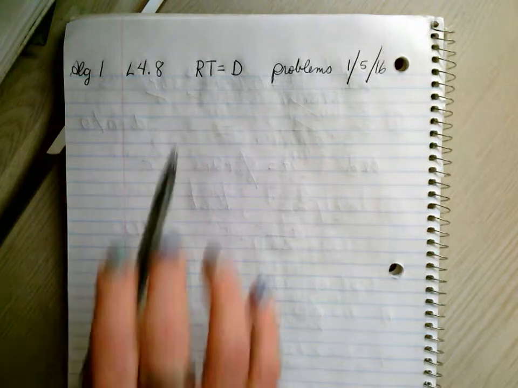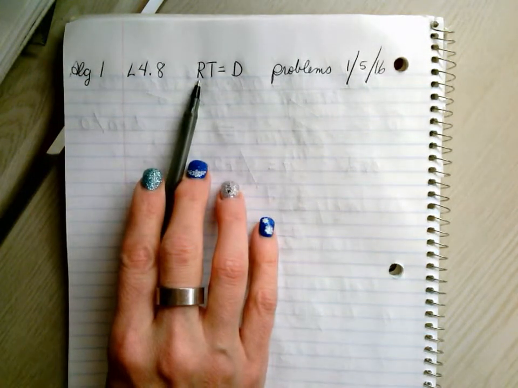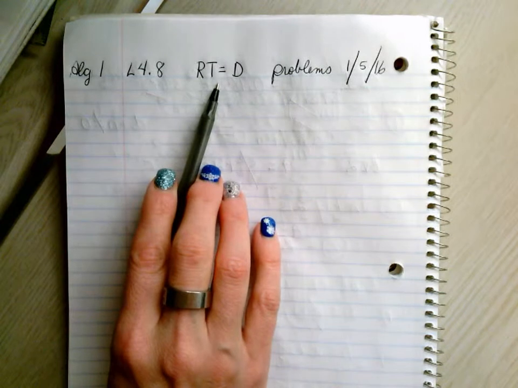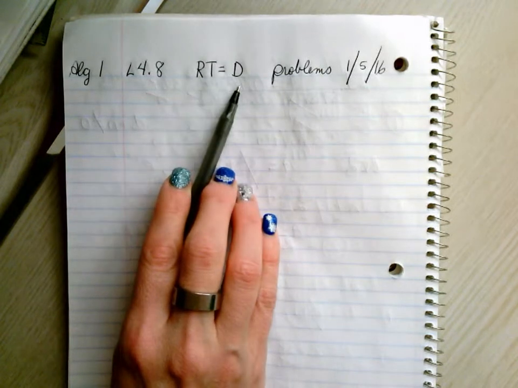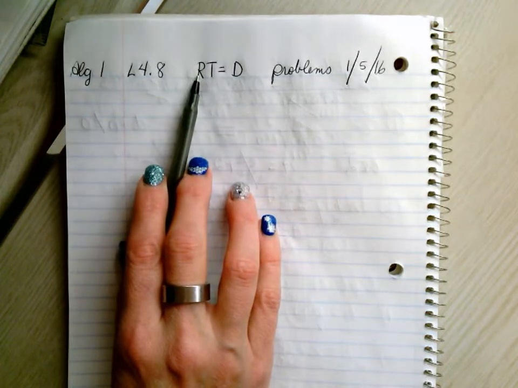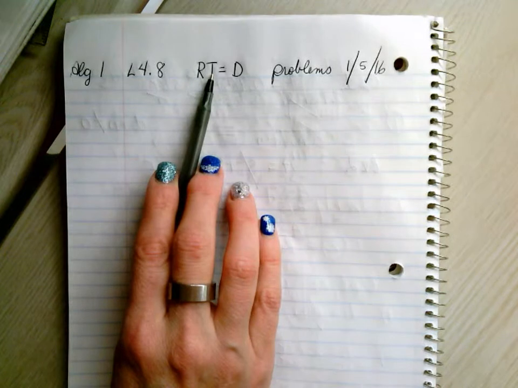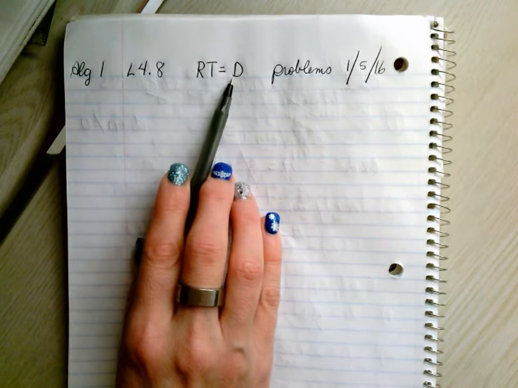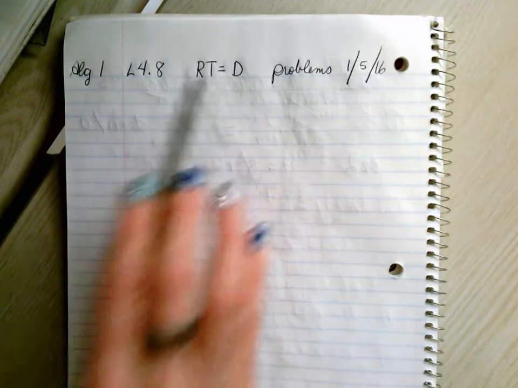If I travel 60 miles per hour for 2 hours, how far will I get? Anybody know? 120 miles, because the rate of travel, 60, multiplied by the amount of hours I spend at that rate will give me the distance of 120 miles with that little example I gave you.